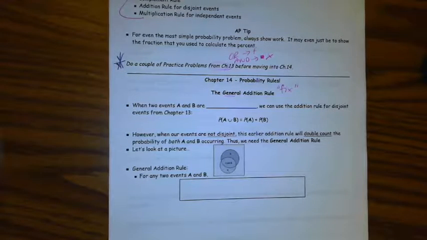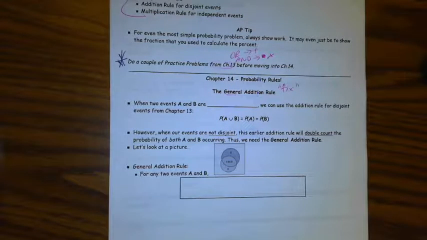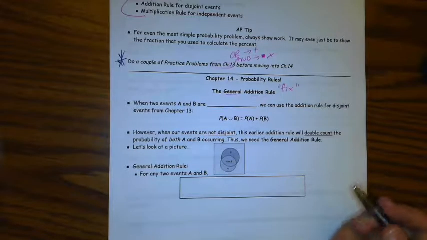All right, moving into chapter 14, and hopefully you've done some practice problems from chapter 13 and you're pretty much good to go for those. So chapter 14, we get into our more specific probability rules. Let's recap one of the things we learned from the last chapter.